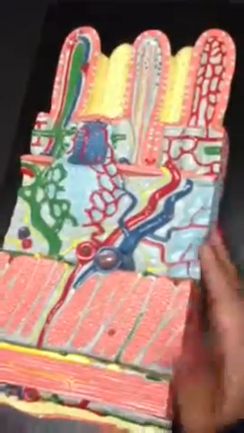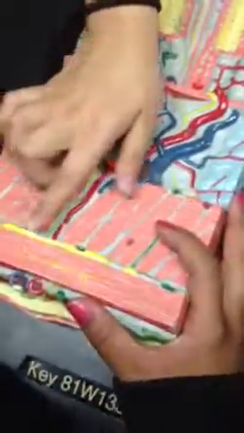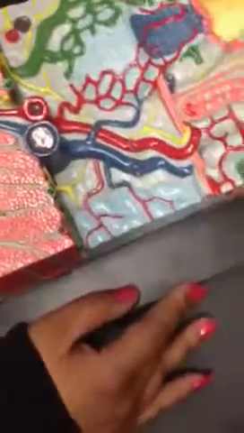And then the Brunner's gland. What did she say these were again? These? Oh, the yellow. Those are nerves. Myenteric, so it's part of your plexus. Is it the myenteric plexus? Yeah, this would be the myenteric plexus, and this would be your submucosal plexus. Both of those plexuses are part of your enteric nervous system.